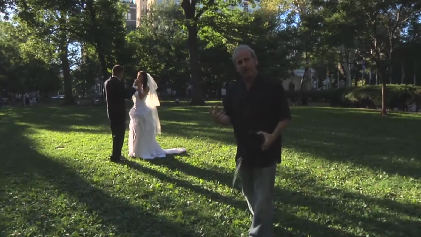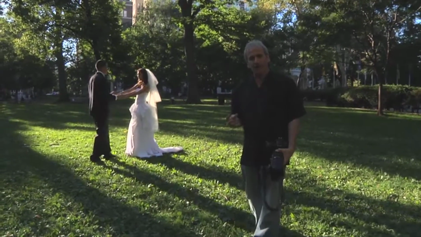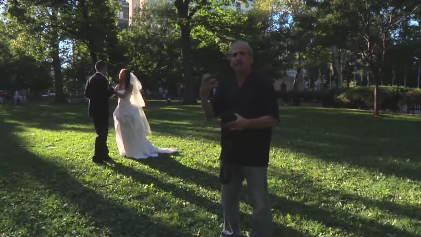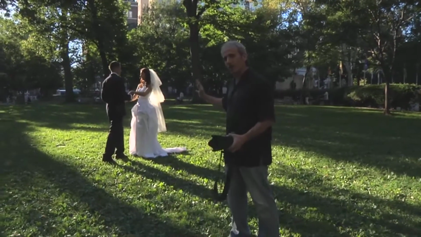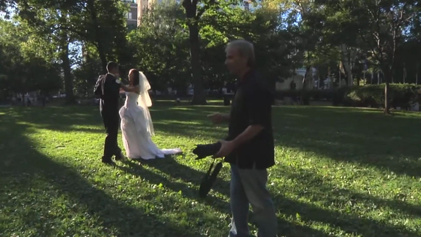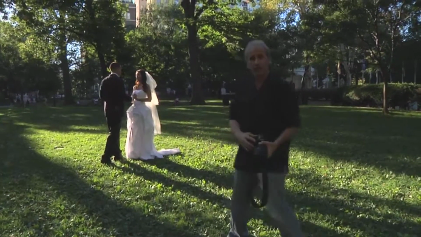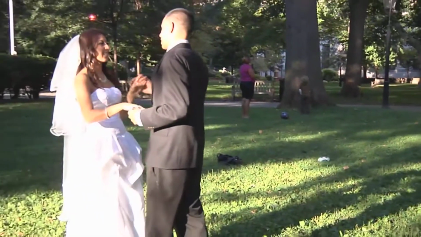Whenever you see your couple do something like that, it always enhances the photograph when you see gesture within the photograph. That's what turns me on, along with great light. Great gesture, great light, great interaction, then you get a great picture.